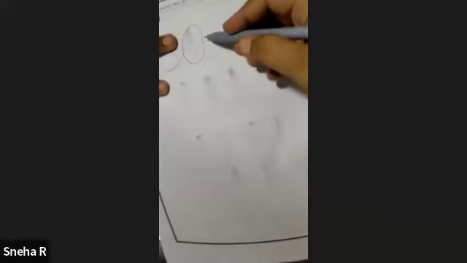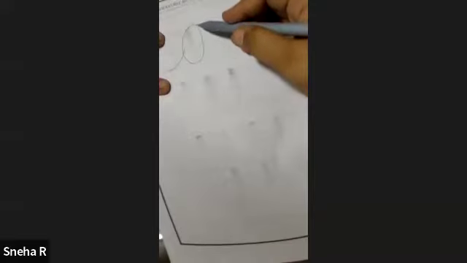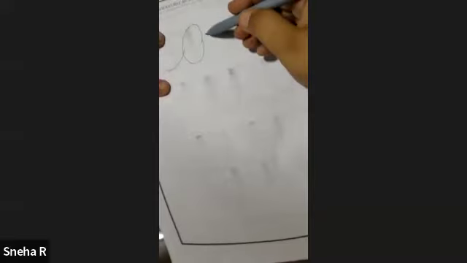Okay. The last A looks good, but there's a slight problem. Your entry stroke looks great, your oval looks great. The only thing is the half undertone. Give some space between the oval and half undertone.